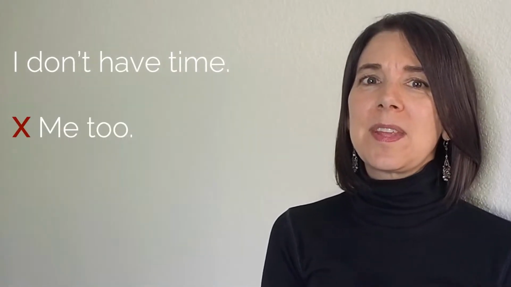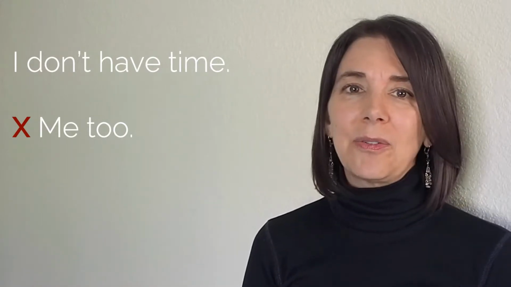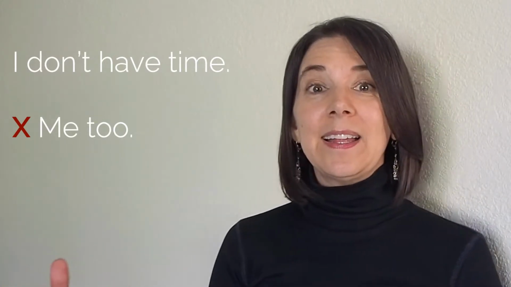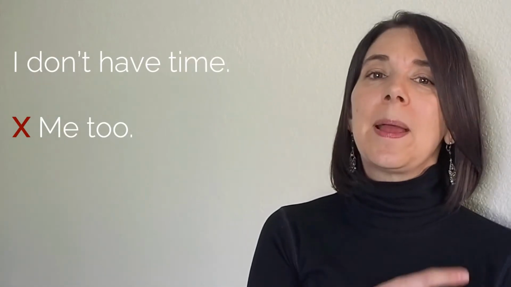So this is hard because you have to remember what to do and you have to pay attention to what the helping verb is. But native speakers do this very quickly and easily without thinking about it. And we use these all the time in conversation. So you do want to at least be able to understand them and make sure that you answer correctly. So if someone says, "I don't have time," what are you going to answer? If you say "me too," the other person is not going to understand because they said a negative sentence, and we don't use "me too" to answer a negative sentence.